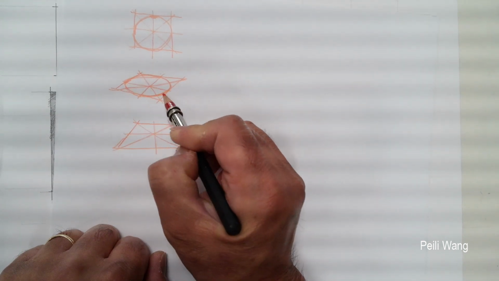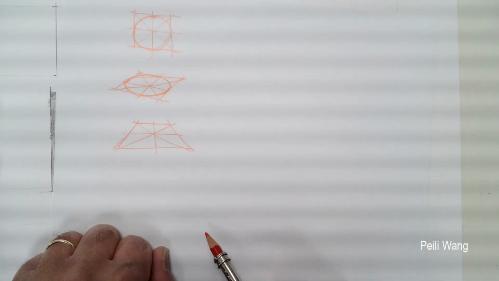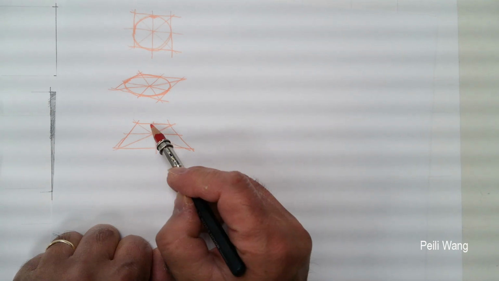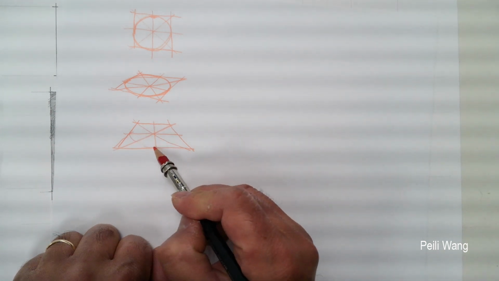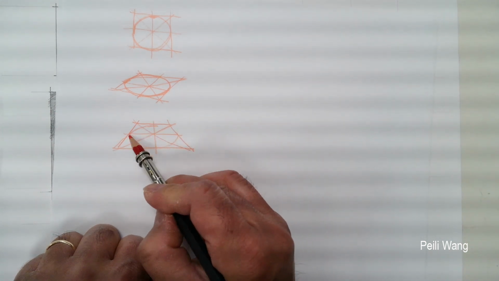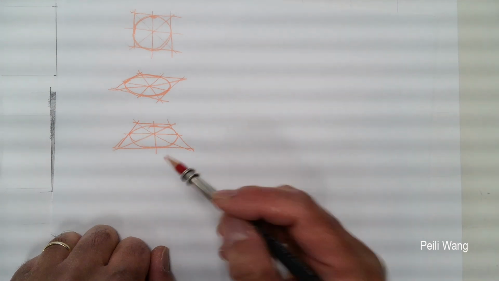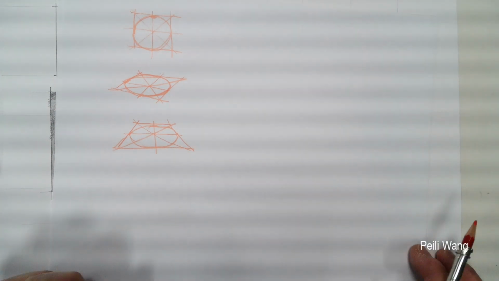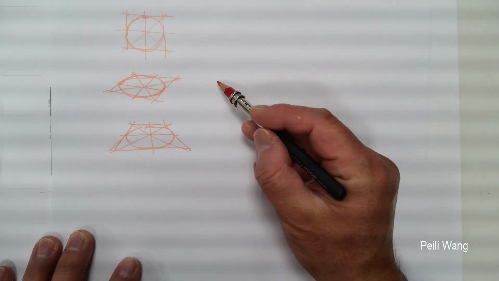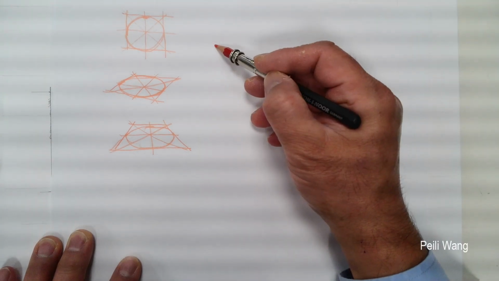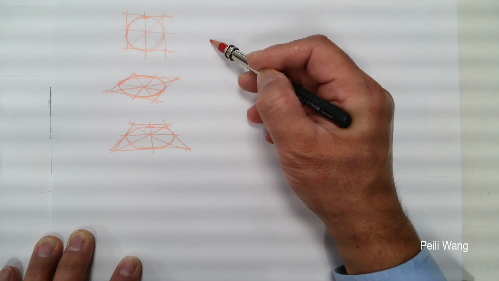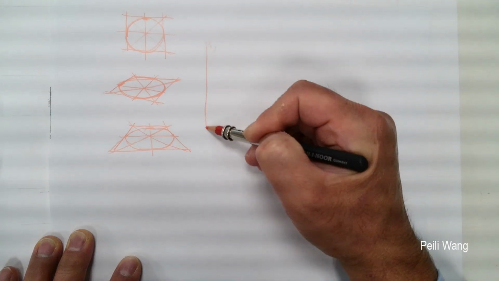That's a circle. For this circle, I find this shape first, and I still can find a circle. Okay, this is the circle shape. And for this object, I need to make the guideline.